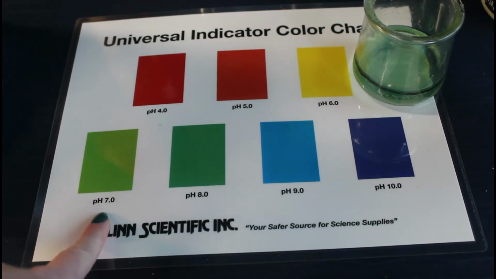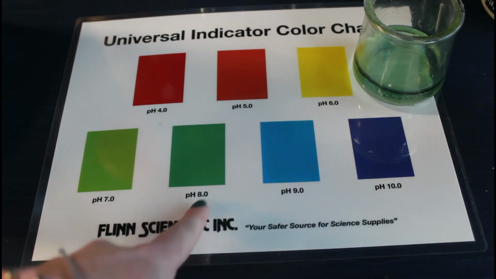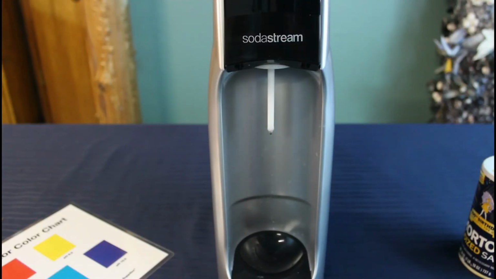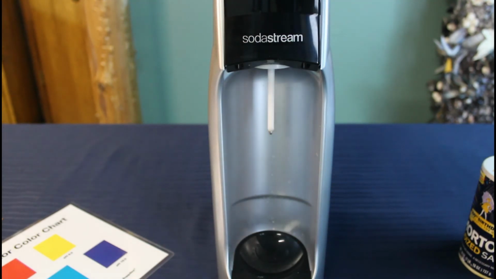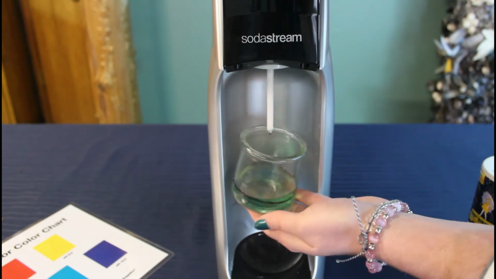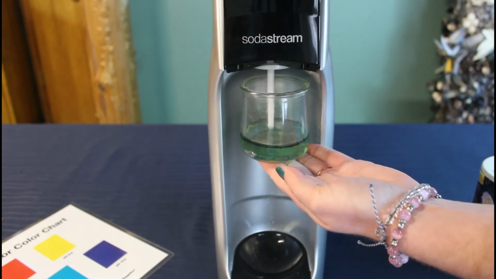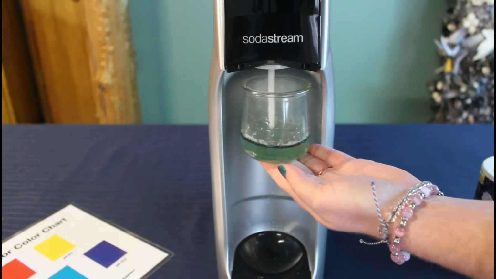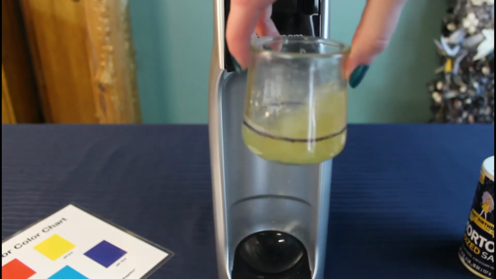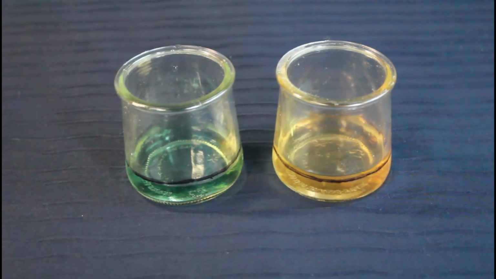7 is neutral or fresh water. Ocean water sits anywhere between an 8 and a 9. We're going to use a soda stream to add concentrated CO2 into our salt water. This is just like the ocean soaking up all of that CO2 from our atmosphere. You can see our ocean water has changed from the CO2.